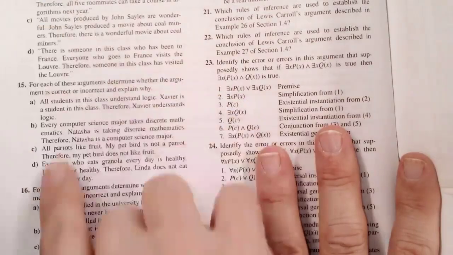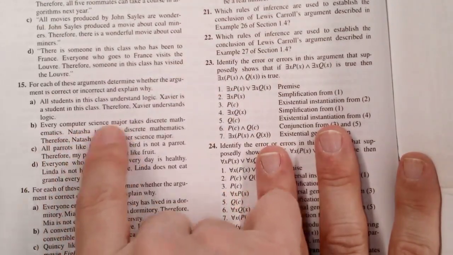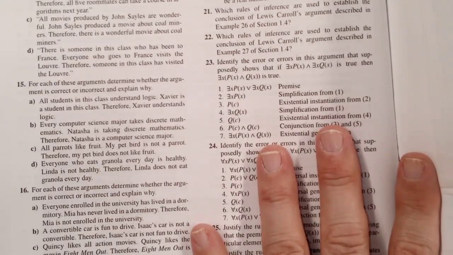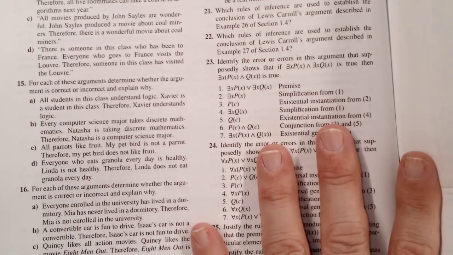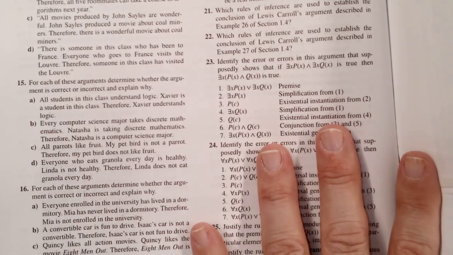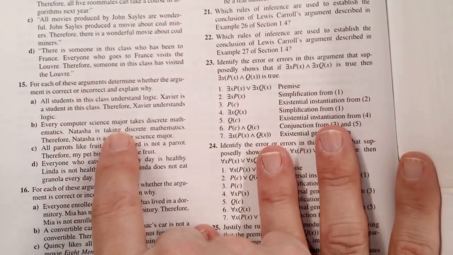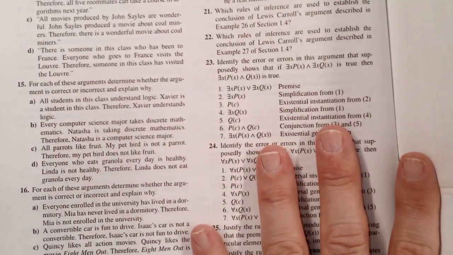The top sentence: if you are a CS major, then you take discrete. Natasha takes discrete. Therefore, she's a CS major. Why not, Gracie? Yeah, but what kind of an error am I making here? Where's my invalid behavior? If I've got an error, I need to know what kind of an error I made. Evan: my converse error. Because I said if P then Q, and then I said Q and concluded P. That's a converse error, the affirmation of the conclusion.